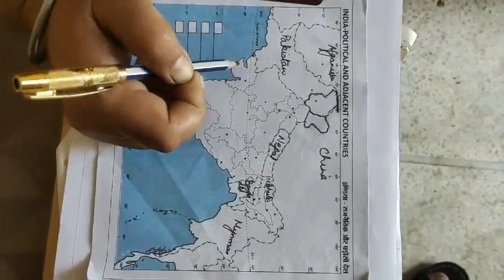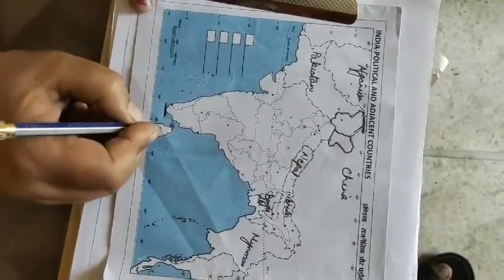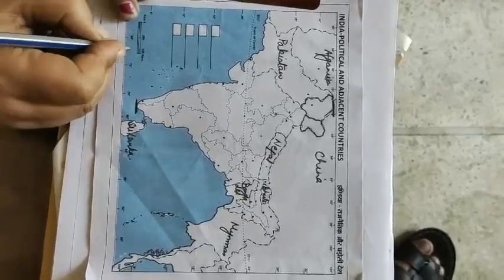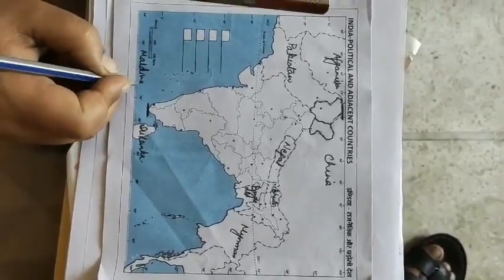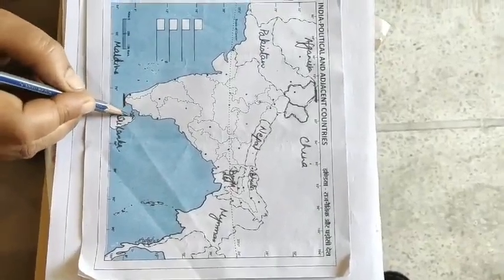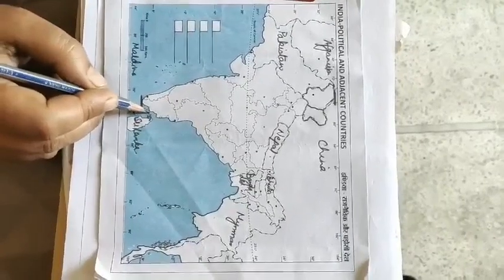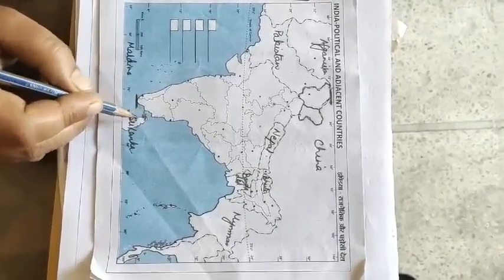land frontiers. We also have our two offshore neighbors. One is Sri Lanka and the other is Maldives. Now you can see Sri Lanka is separated from India through a very narrow strip of water. It is called a strait. Now this is Palk Strait. Now what is a strait?